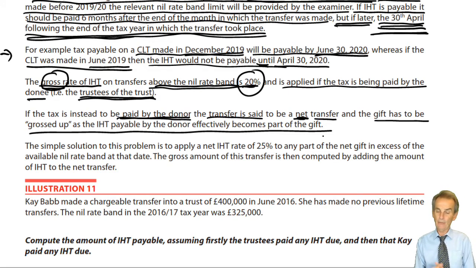But sometimes, I've said nine out of ten times, the examiner will tell you whether or not it is effectively gross or net by telling you who has paid the tax, trustee or donor. But sometimes you get the question where it doesn't tell you who has paid the tax. What do you do then? Simple. Where no statement has been made as to who pays the tax, you will assume that it is the donor that makes that payment of tax, and therefore it is a net transfer.